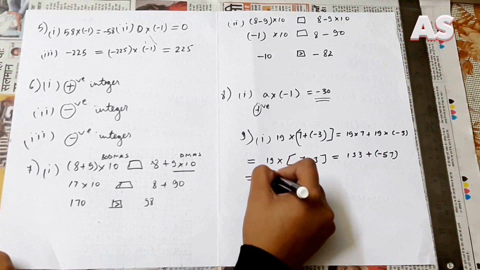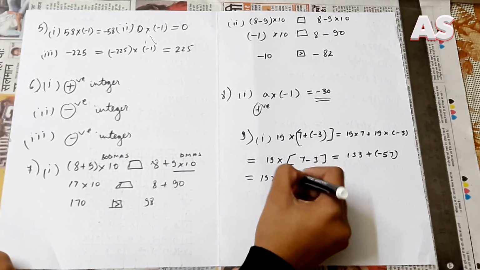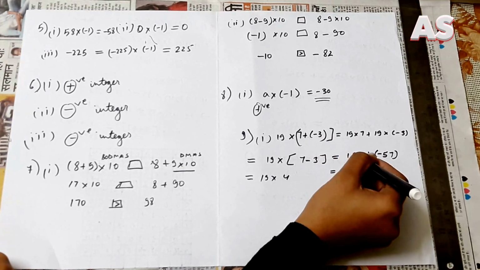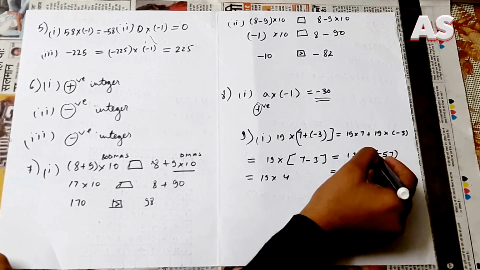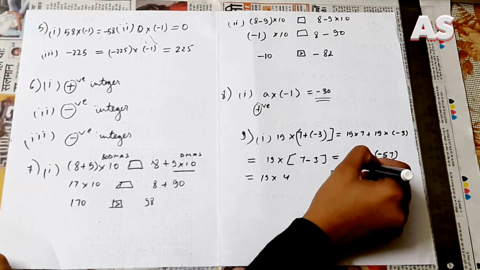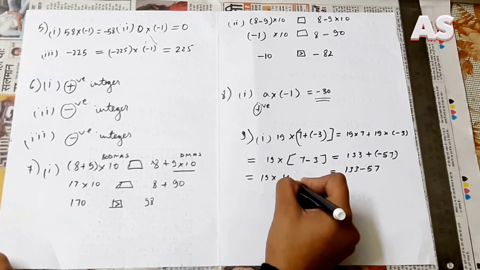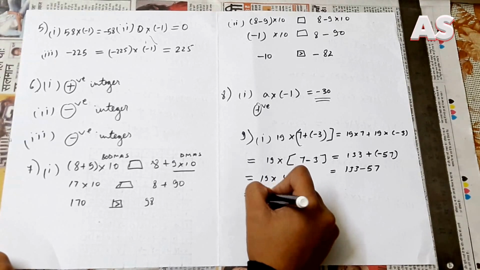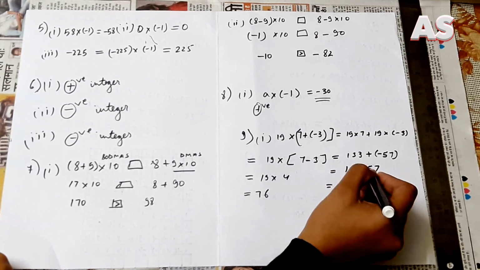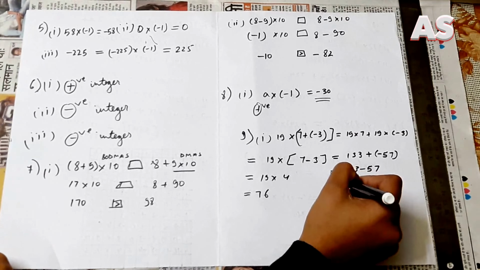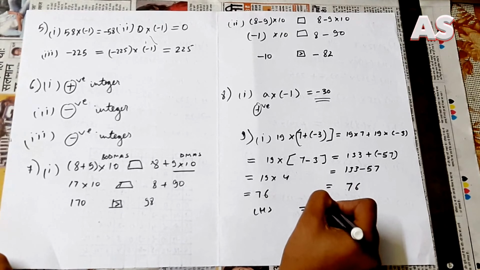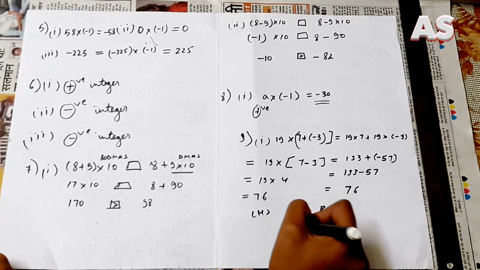Now 19 into 7 minus 3 is 4, so 19 into 4, we don't need to add brackets over here. Now 133 plus minus 57, plus minus is minus, so 133 minus 57. 19 fours is 76, and 133 minus 57 is also 76. So LHS is equal to RHS and it's verified.